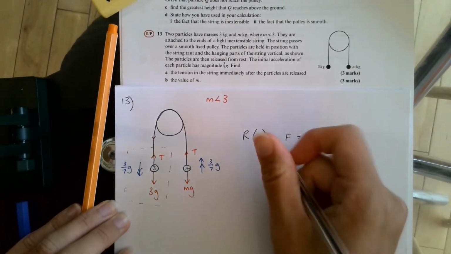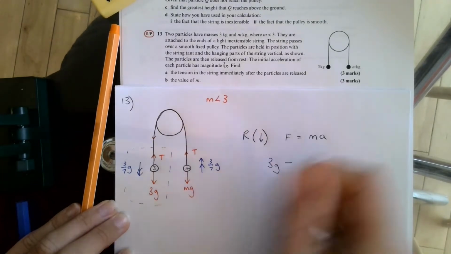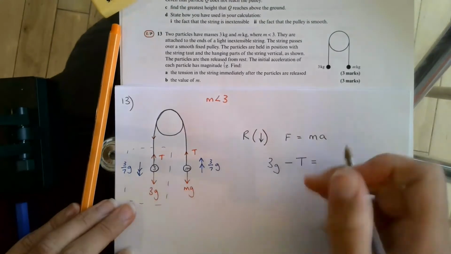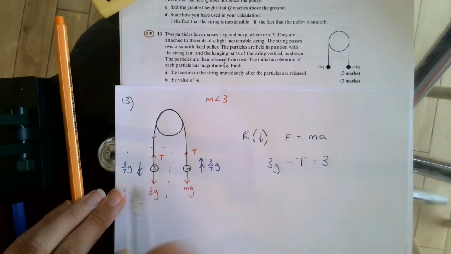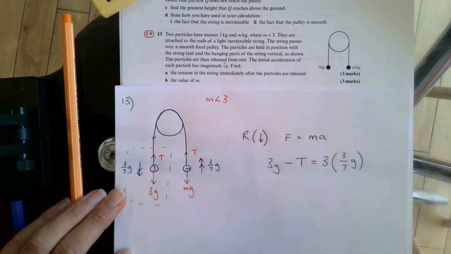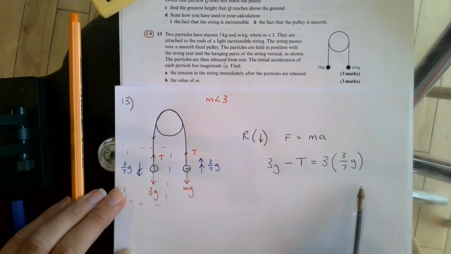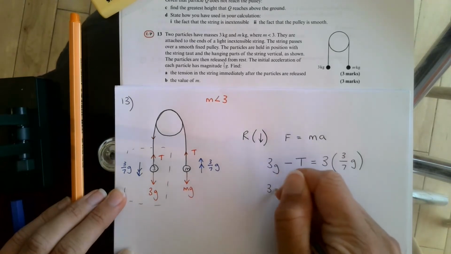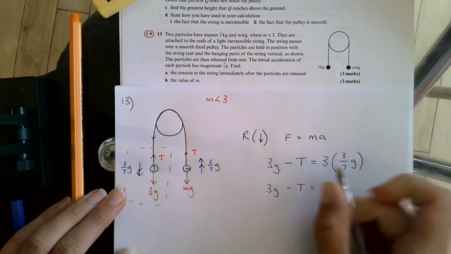Down I've got 3g. I need to take away the tension because that's going upwards, and that is equal to the mass, which is 3, multiplied by the acceleration, which is 3/7g.